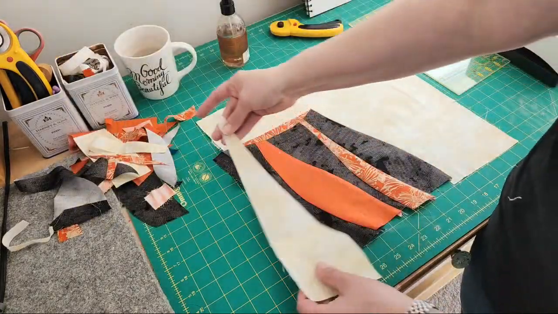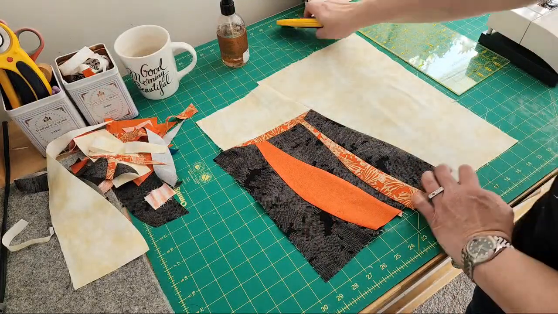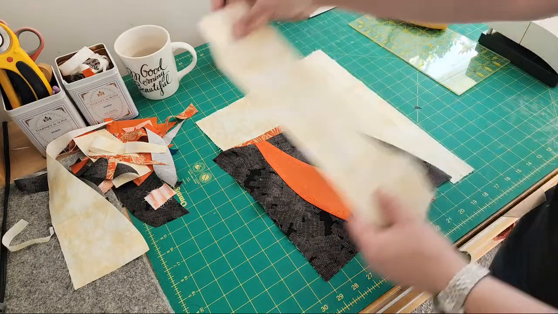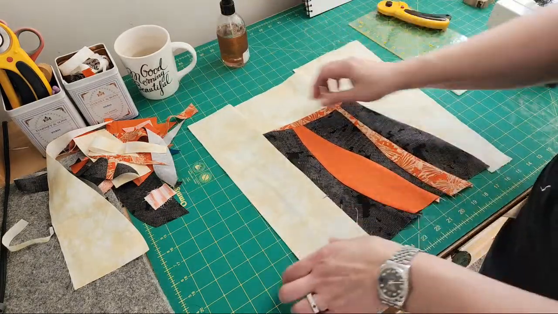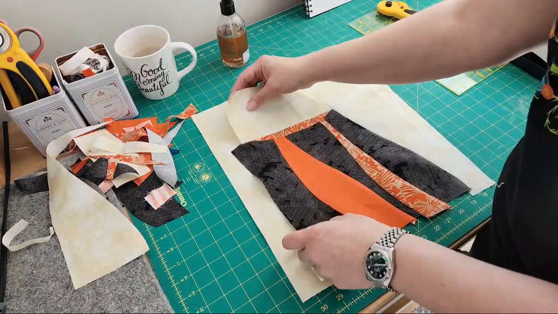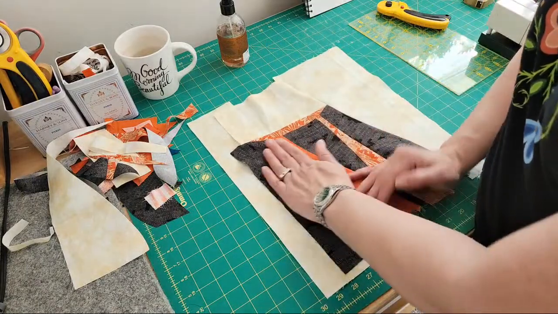You know, I've got this piece as well, but it's going to be quite skinny at the top. So I'm just going to cut from here, and I'll use this on the other side because I don't need this to be as big. And then again, I'm going to layer that on top.